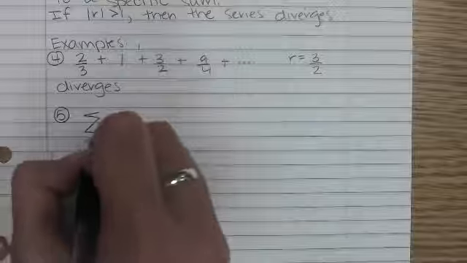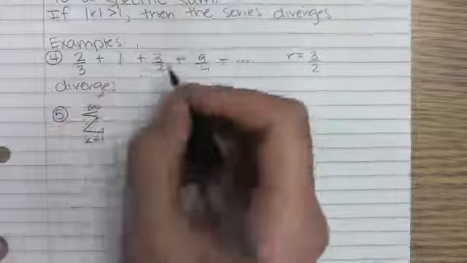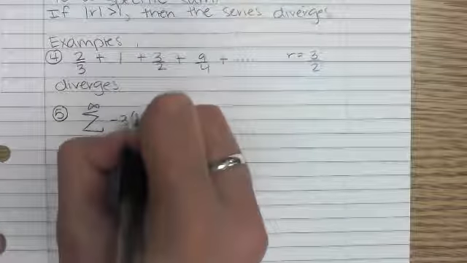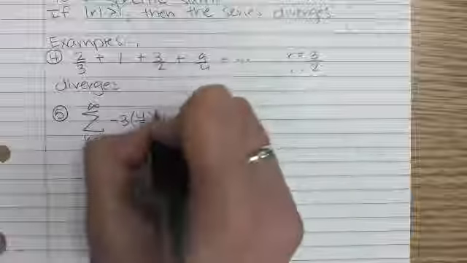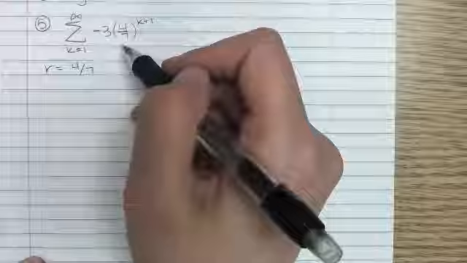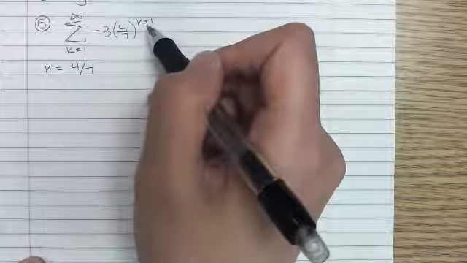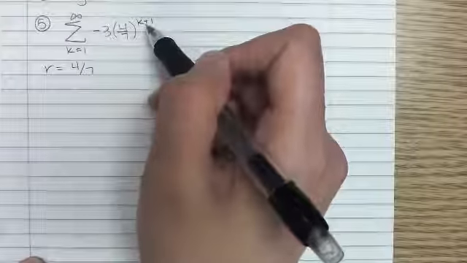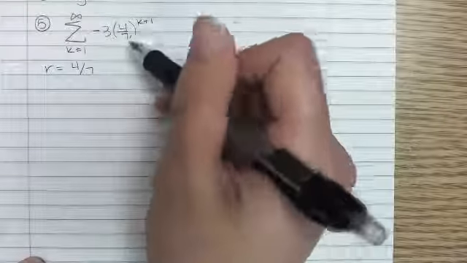For this one, I'll go ahead and give it to you in the sigma notation, or the summation notation. So if you look at this one, I can see that my r value here, because that's always the first thing we look for, is 4/7. And I know when you're looking at this, you're like, what? That exponent is k plus 1? That can't be true because we've never had a k plus 1.